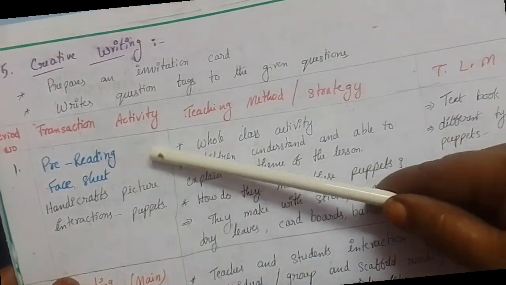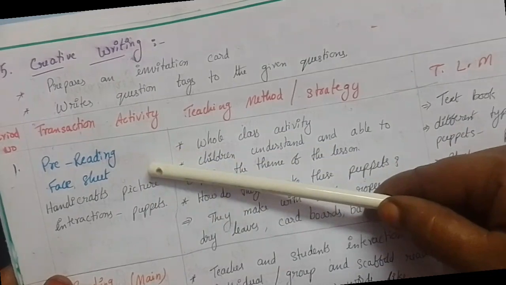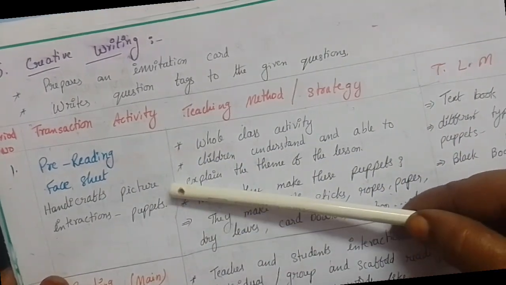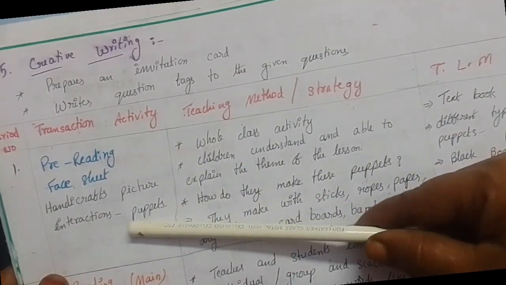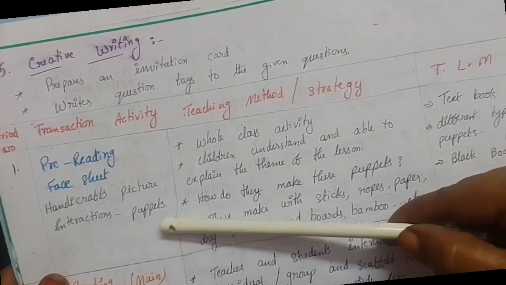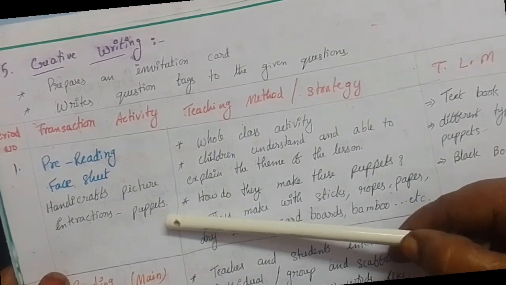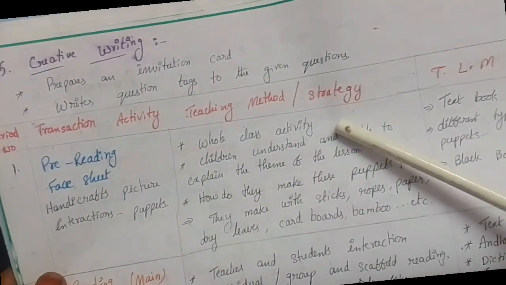In the first period, we have the pre-reading activity, that is a face sheet or figure sheet. We have the handicrafts picture here. Student and teacher interactions are there, and here are the pictures of puppets. It's a whole class activity.